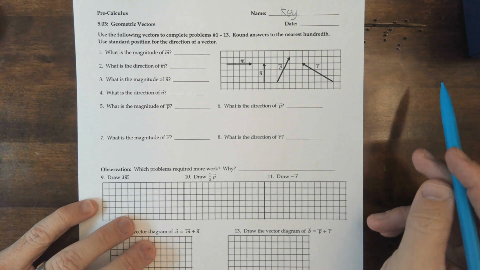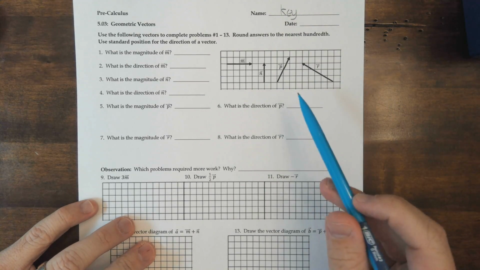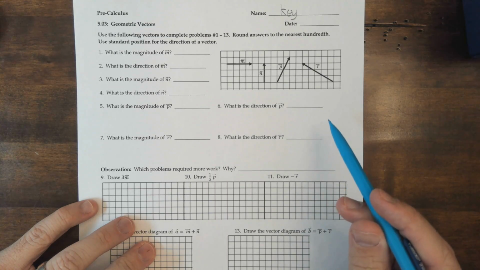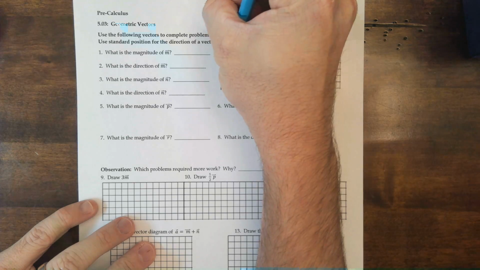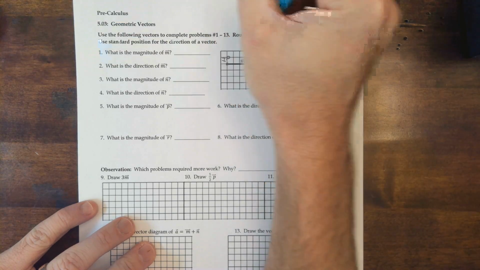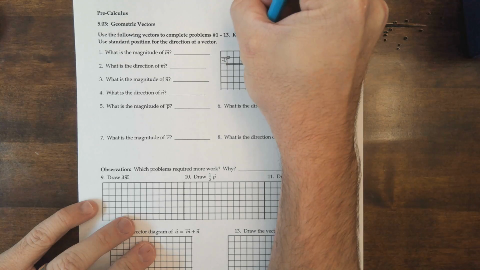First thing I always want to do when I'm given vectors is find their components. Remember, how do we find the components? You go from the initial point to the terminal point.